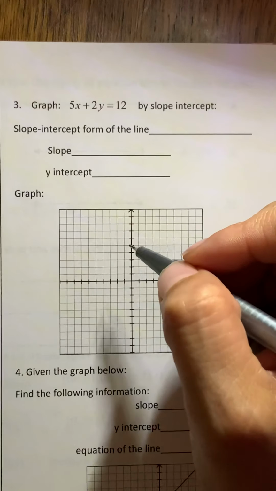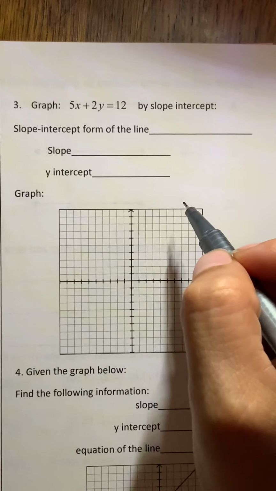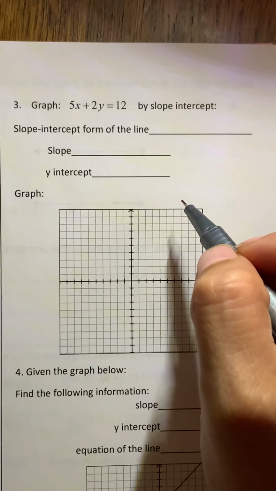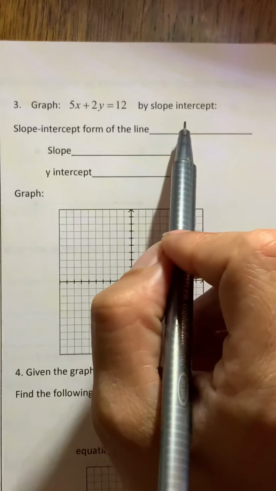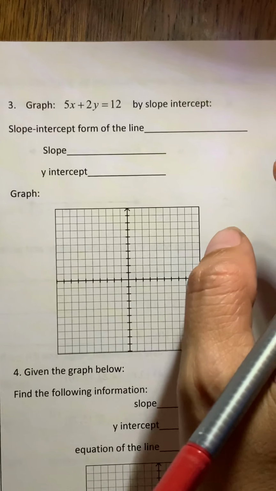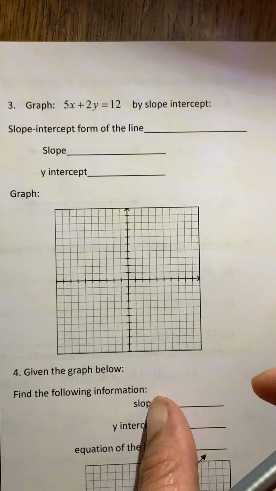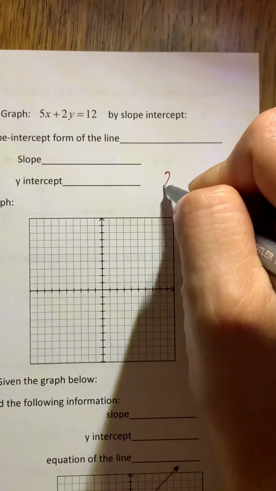Okay guys, in this video we're going to do problems 3 and 4 from test 2 review in Math 1324. And so here we are graphing using slope-intercept form, or your classic y equals mx plus b. And so our first step for graphing using slope-intercept form is to put it in y equals mx plus b. So let's solve for y.